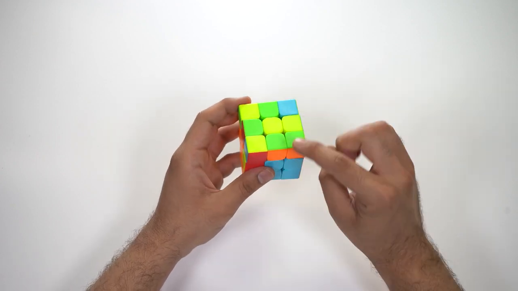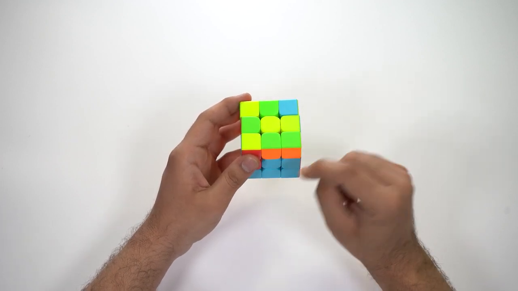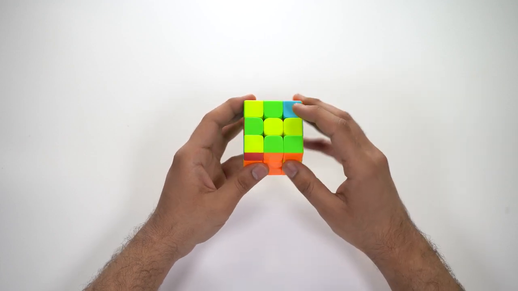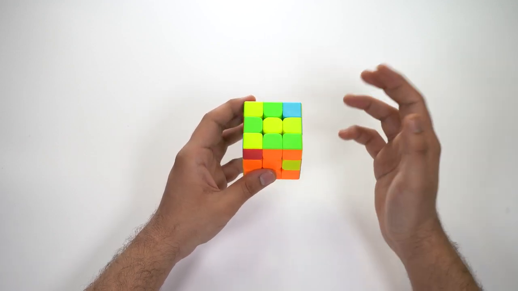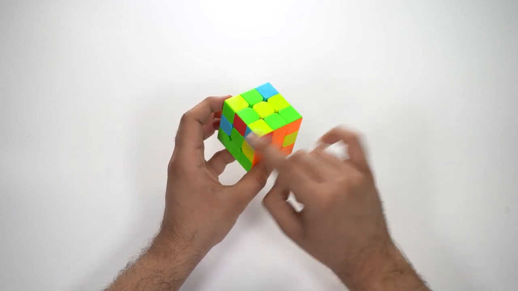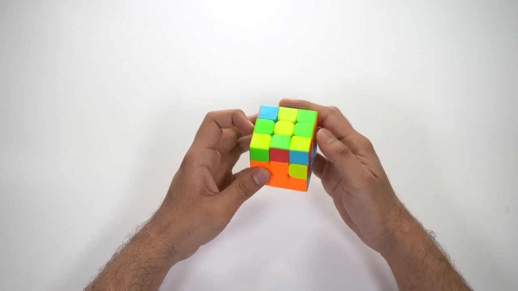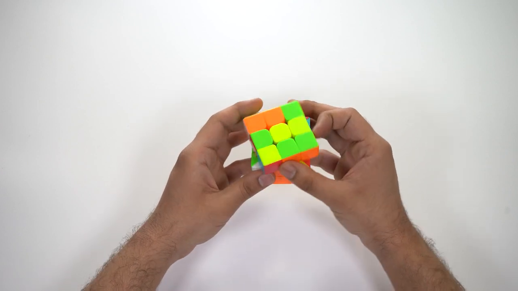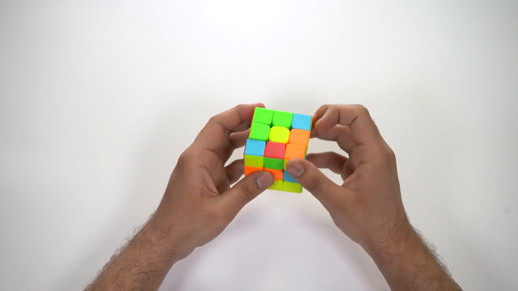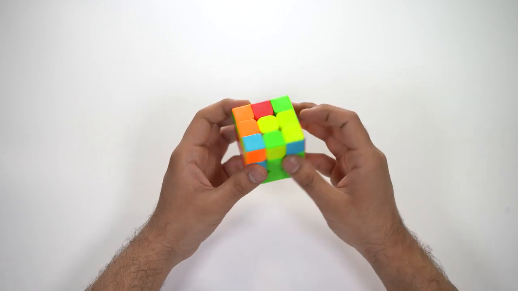Next, let's take a look at the orange and green edge. The color in the front is orange, so we align it with the orange center. Using the color on the top, we can determine that this edge belongs on the left, between the orange and green centers. So we perform the same algorithm. And that solves this edge.